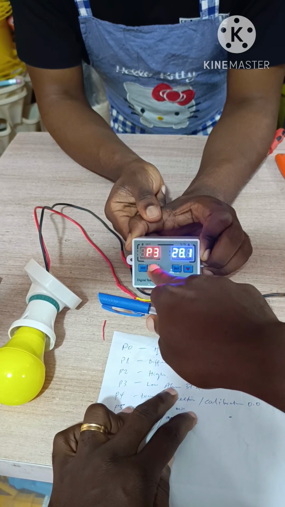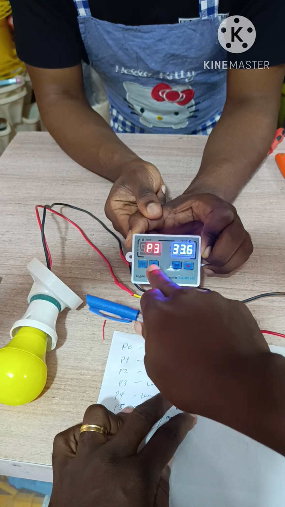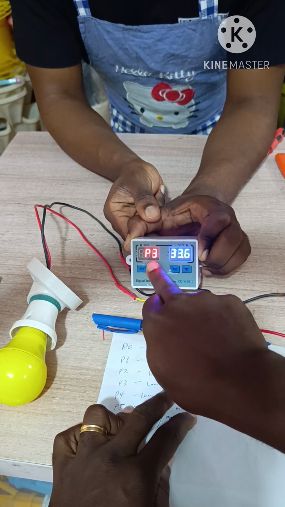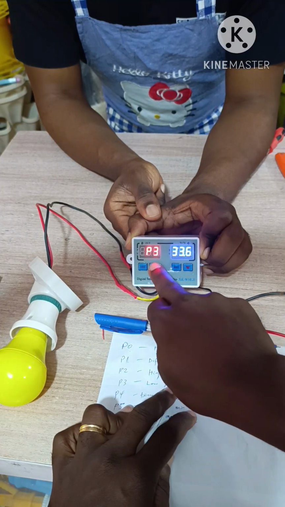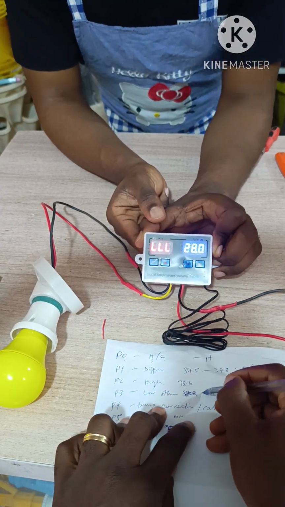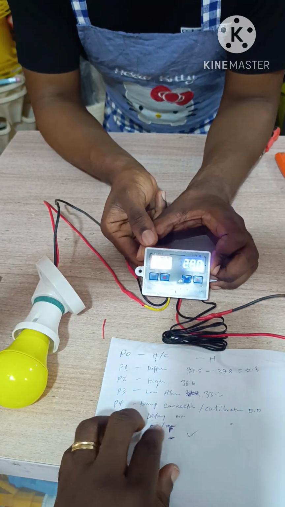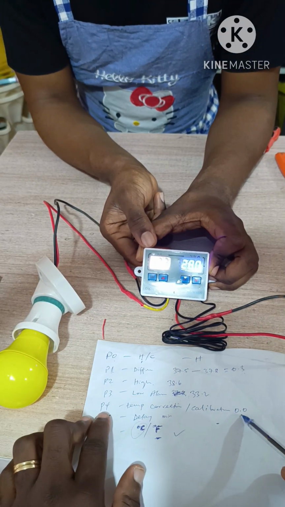37.2. So this is the temperature that it will come, and then it will show me that my temperature is, oh, okay. So this is the maximum you can get. Okay, so I'll take it to be 33.2. Okay, now the P4 is the correction. Okay, we'll leave it at 0.2.